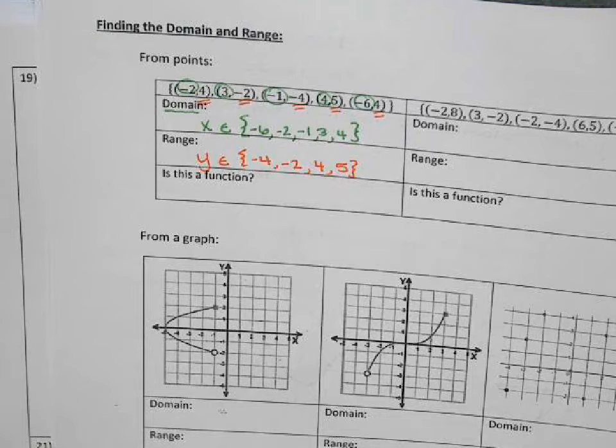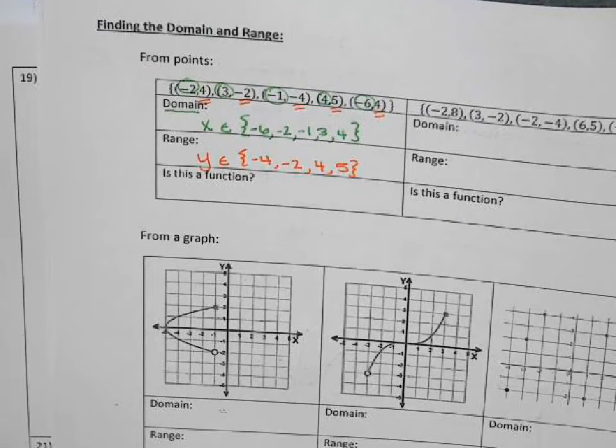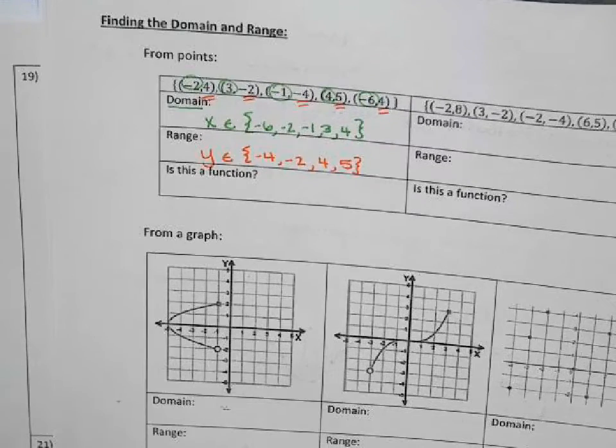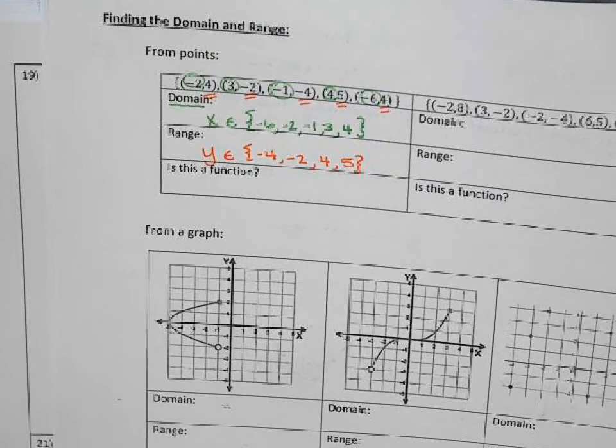Okie doke. All right. Is this going to be a function? If you look at this, can you tell by the points if this is going to be a function? It is a function? No, this one's not a function. How come? Wait a minute. This is a function, right?